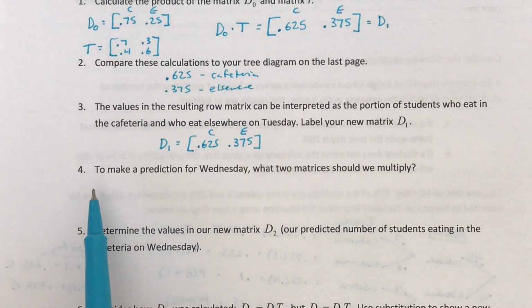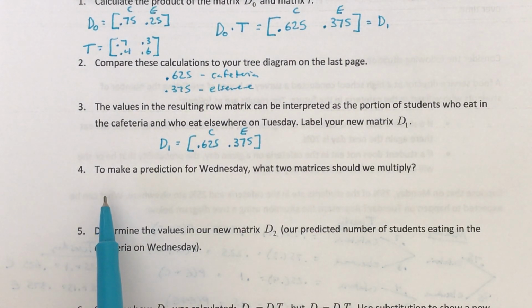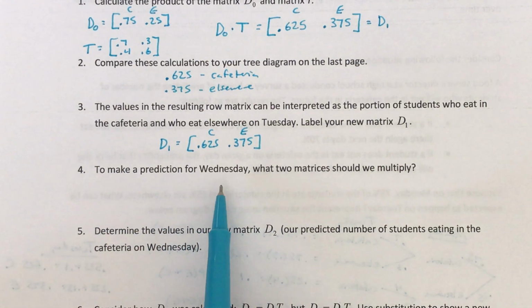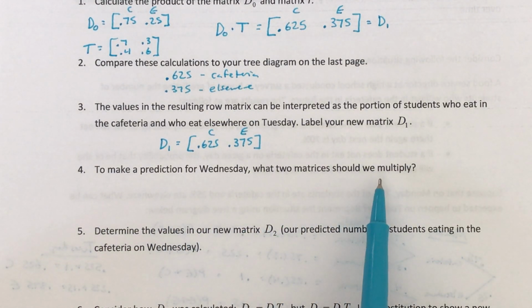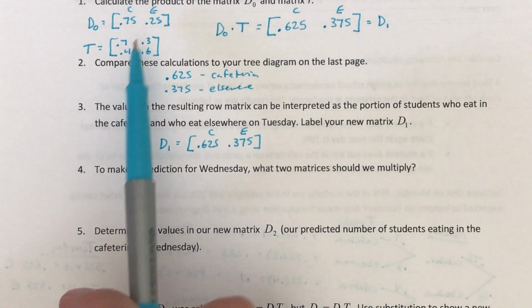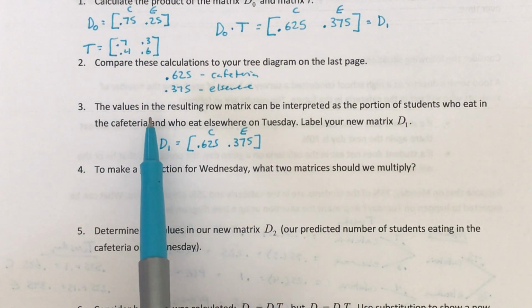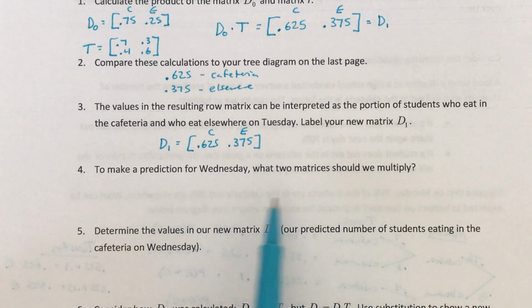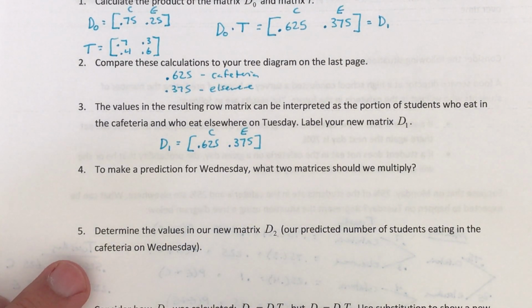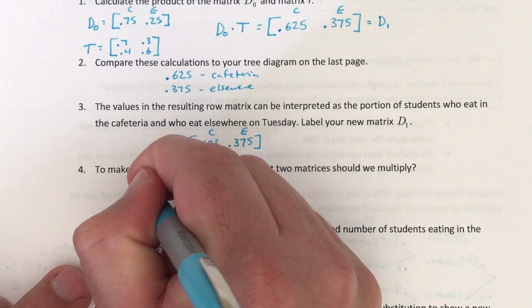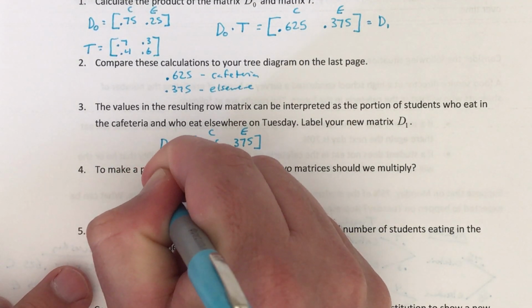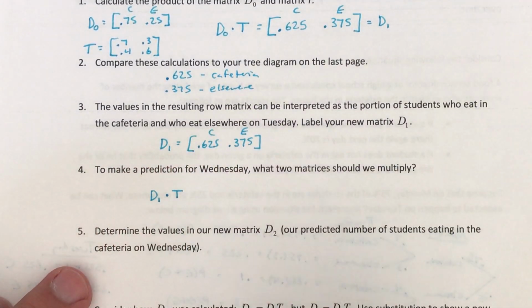All right, for 4, to make a prediction for Wednesday, what two matrices should we multiply? Well, if taking D sub 0 and multiplying it by the transition matrix moves us from Monday to Tuesday, then to get from Tuesday to Wednesday, we should multiply D sub 1 times our transition matrix.